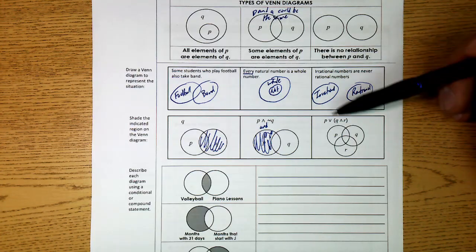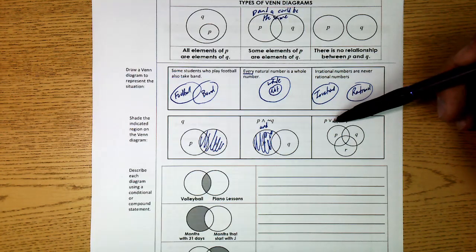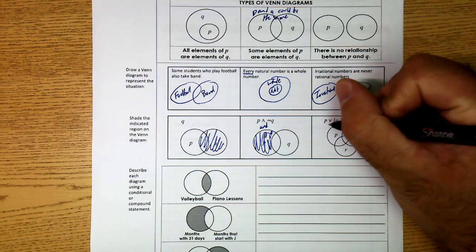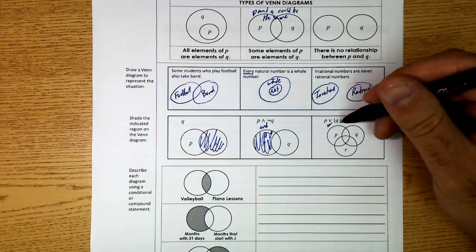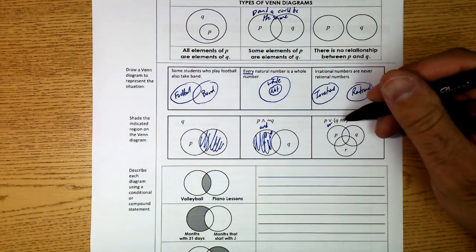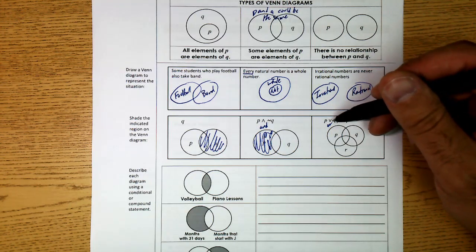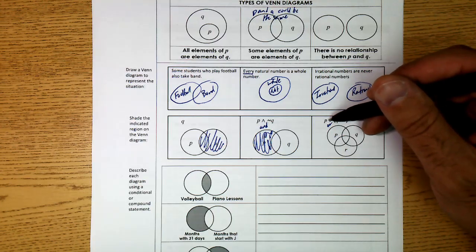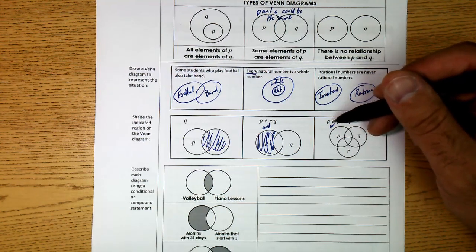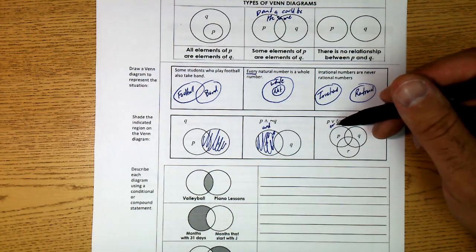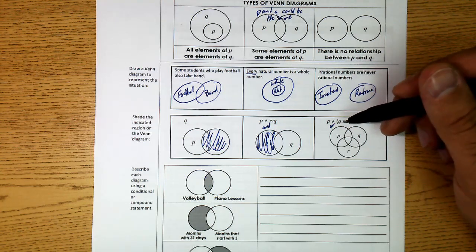And finally, this last one, P, downwards arrow, or Q and R. So, because it's or P, we remember from last section that or means we only have to prove one of them.